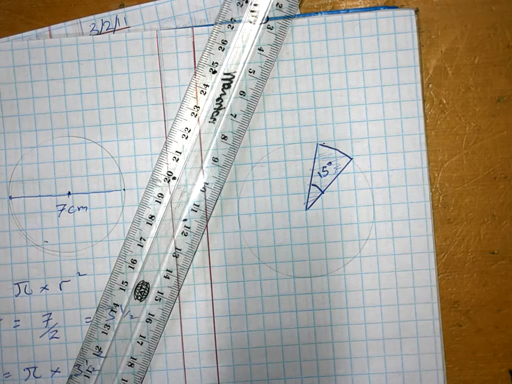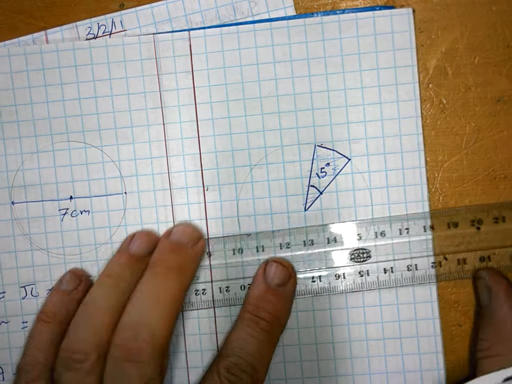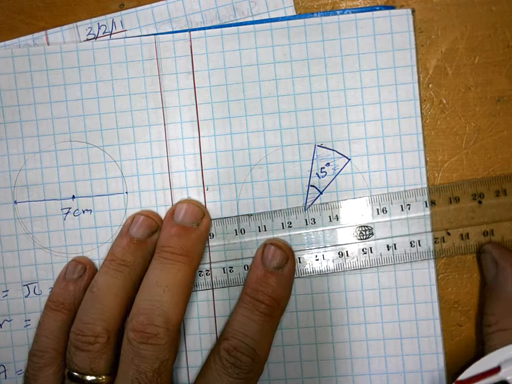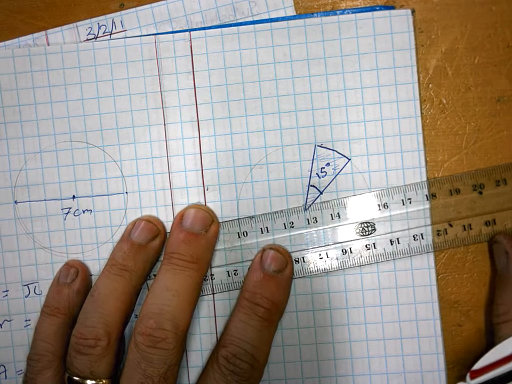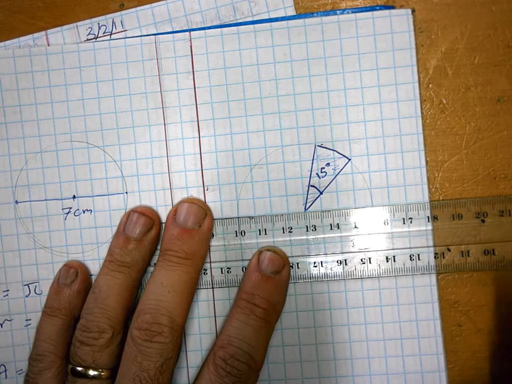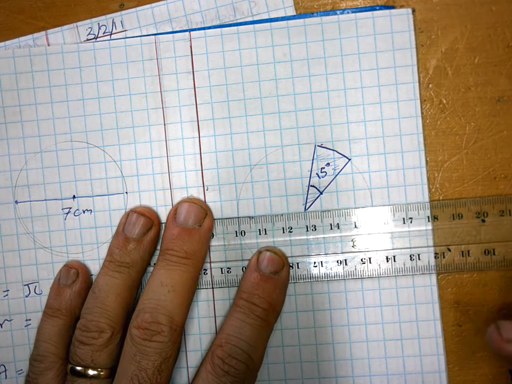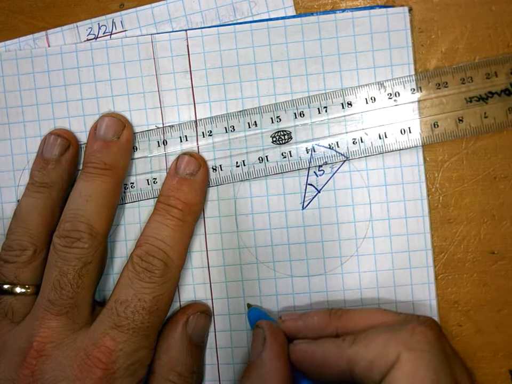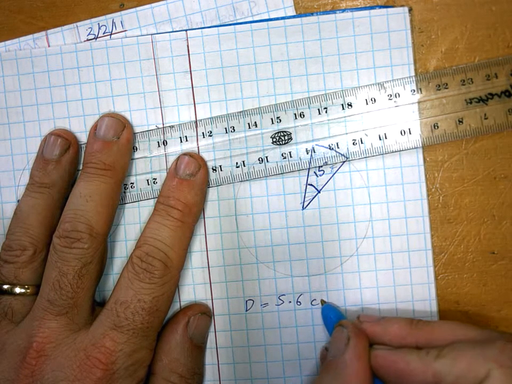Okay, so the first thing you're going to do is measure your actual circle. So here I go. Oops, this one's been cut off, so I'm going to start on the 10. And I'm going to go like this, and so I've got 15 and a half, 15 a bit more, 15 a bit more, 15 a bit more. I reckon that that's probably going to be it. So what's that? That's 5.6, 5.7. I want to call it 5.6. So the diameter is 5.6 centimeters.